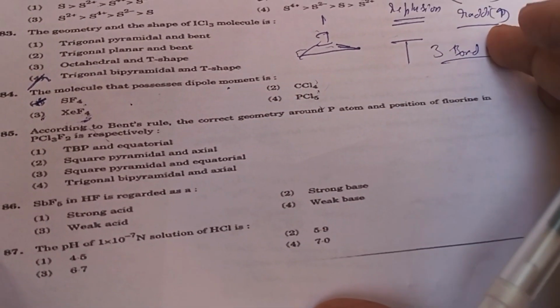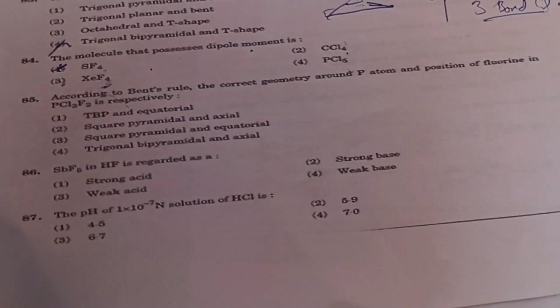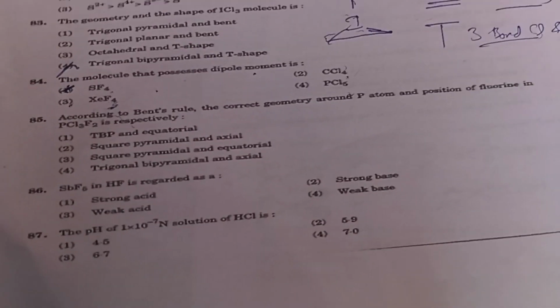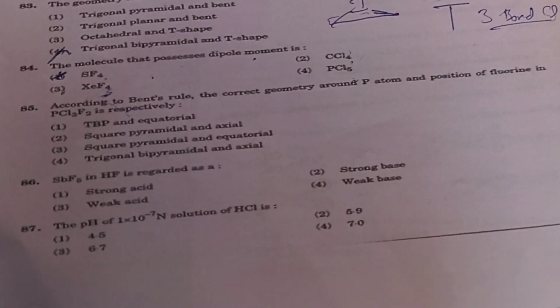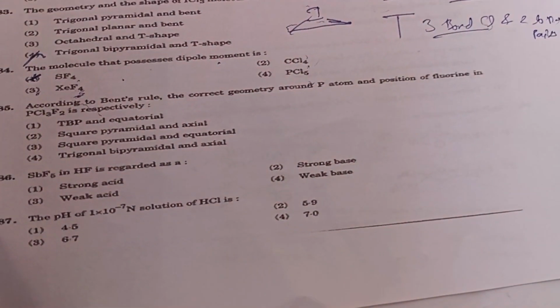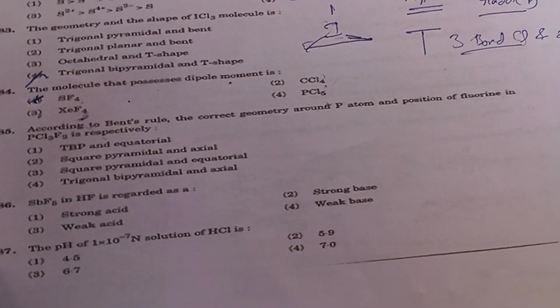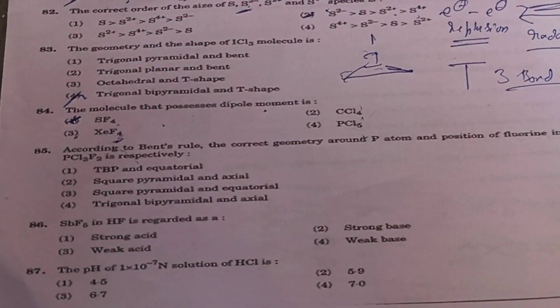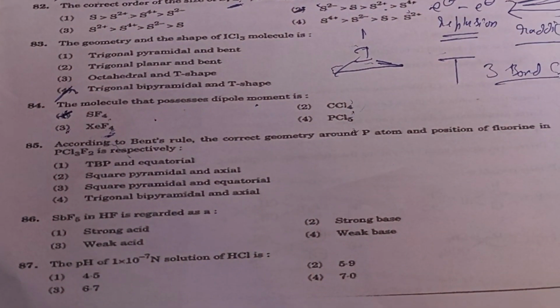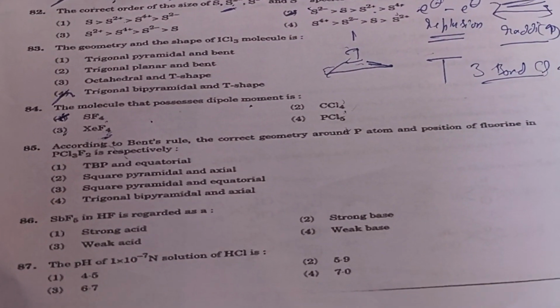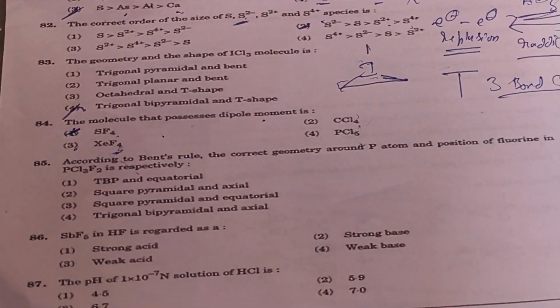So the one with less electronegativity will have the s character and will be in the equatorial positions, right? Cl has less electronegativity as compared to fluorine. Fluorine is above Cl in the periodic table.